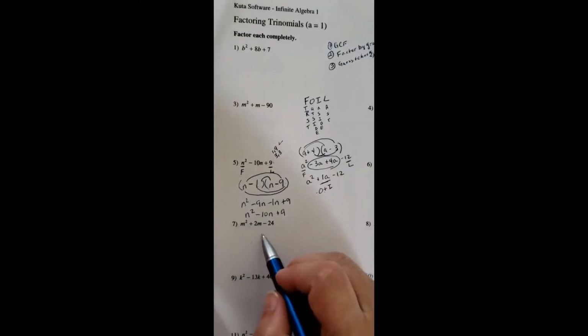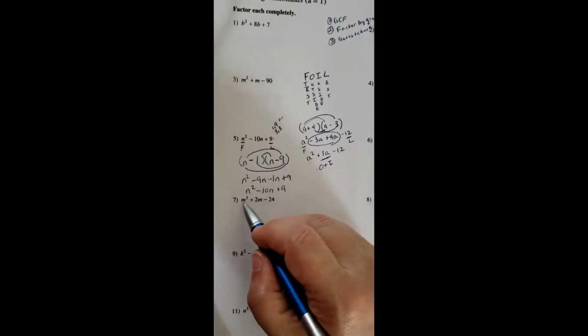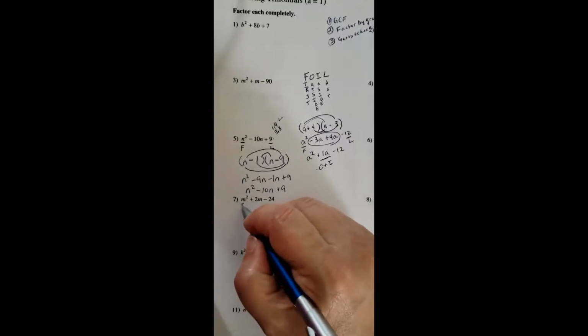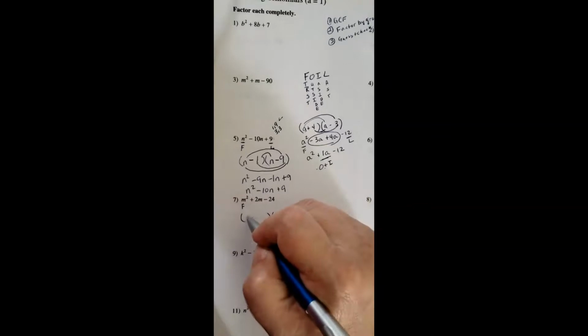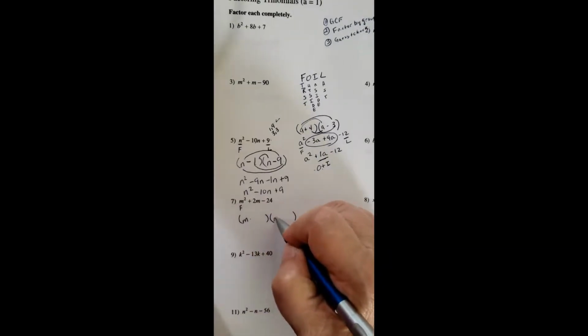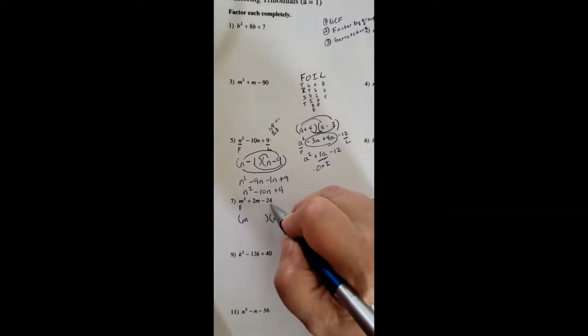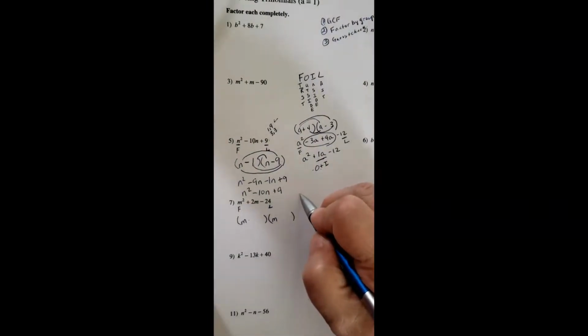Number 7. I have my first times my first is going to give me m squared. The only way to get m squared is to multiply m times m. And my last times my last is 24. Now there are lots of choices, so I'm just going to write them down. 1 and 24, 2 and 12, 3 and 8, 4 and 6, and I think that's all of it.